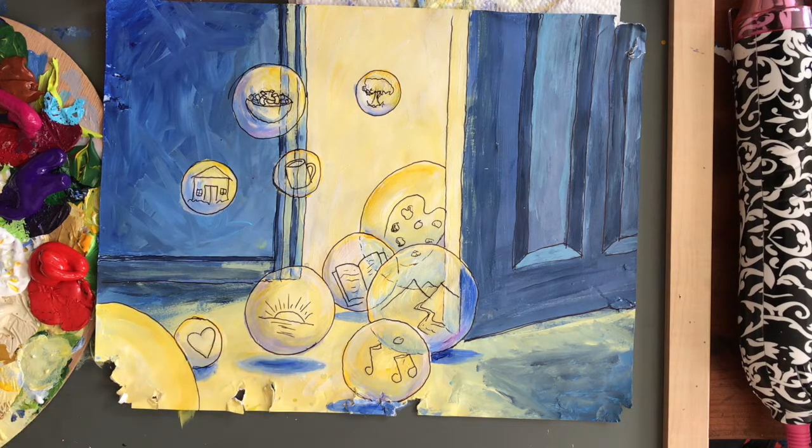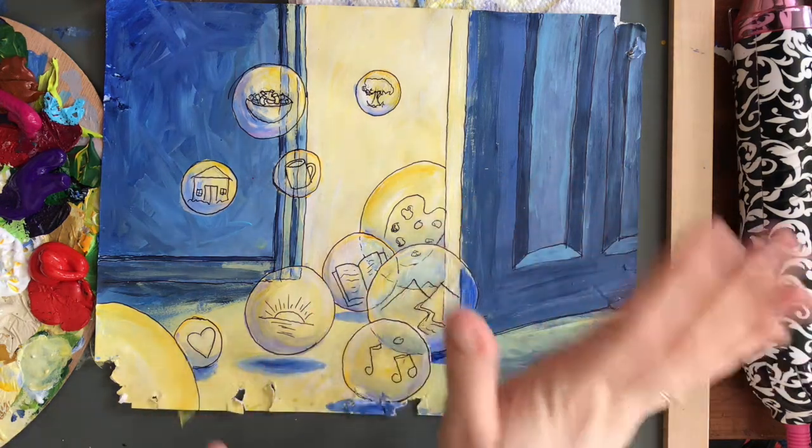You can do whatever you want. If you have color, use it. If you don't, doesn't matter. But try to make this your best effort. Put in the most that you can.